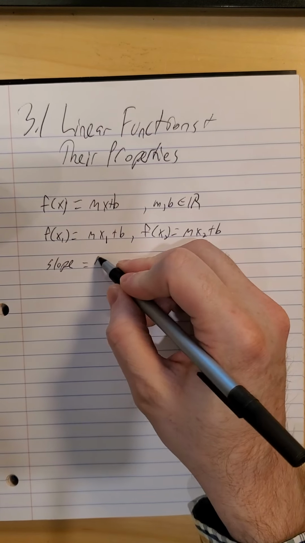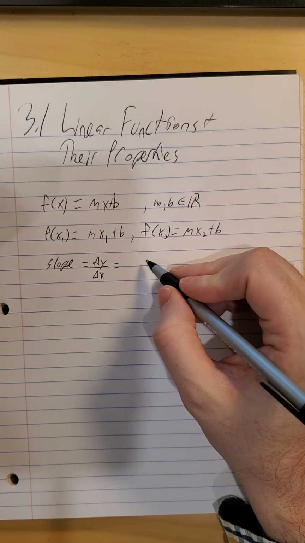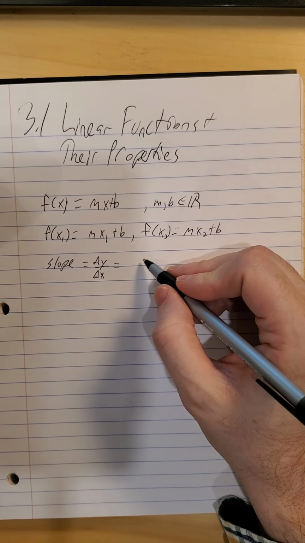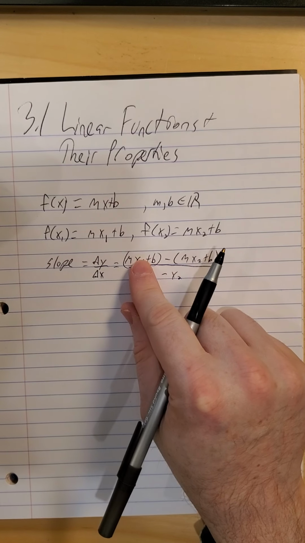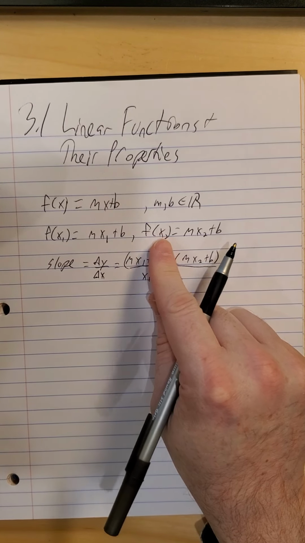Recall slope is change in y divided by change in x. So our change in y's, our y values, we had m times x1 plus b. Our other y value, m times x2 plus b. Change in x, x sub 1 minus x sub 2. And you can pick whichever y value you would like to go first, as long as you're consistent, and pick the corresponding x value to go first with it.